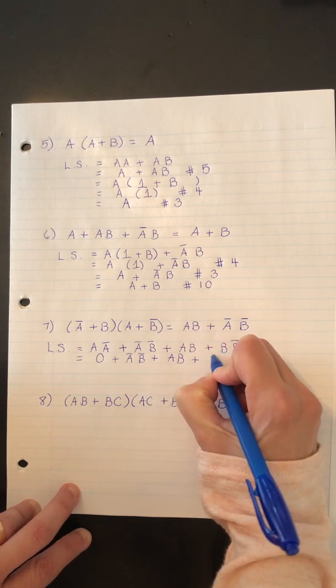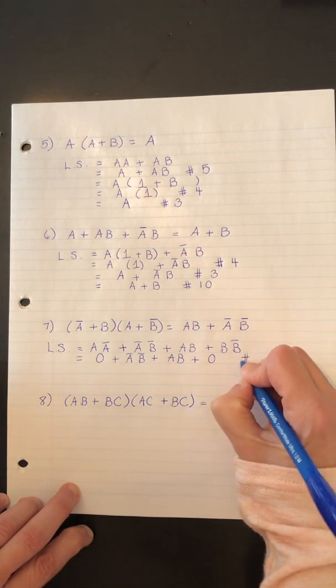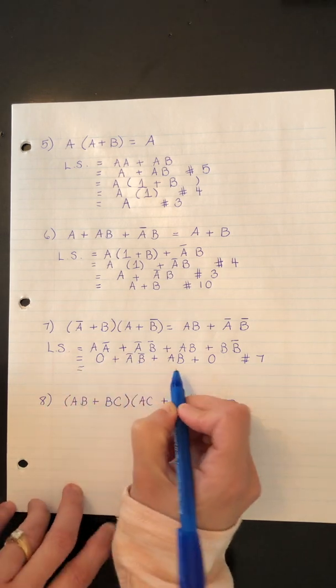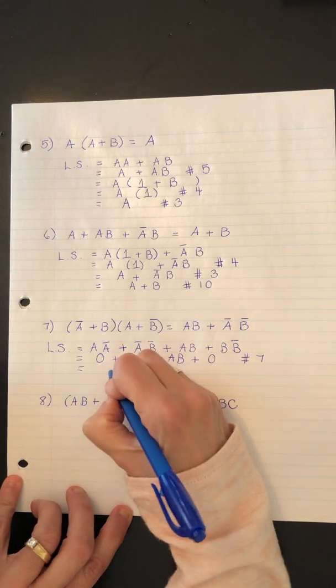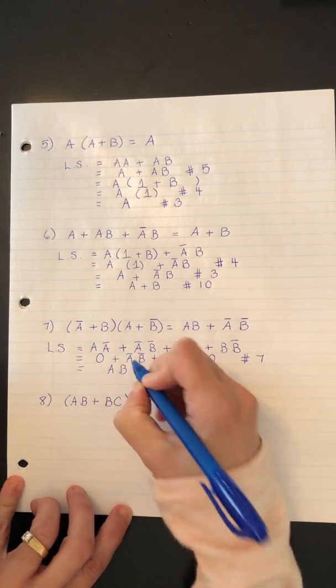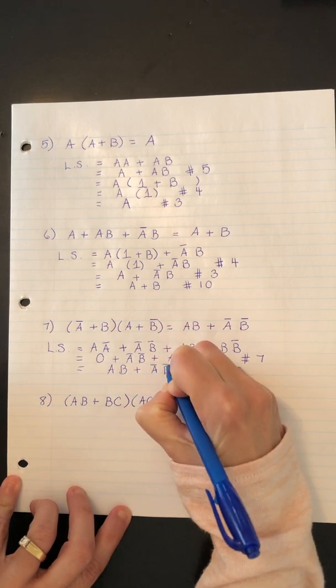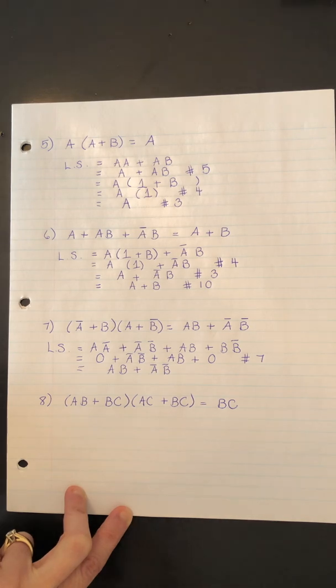And this term is 0. The last one here, b multiplied by b naught, is also 0. So that's rule 7. And so what are we left with? Just these 2 terms, which is the right side. We can certainly change the order of these 2 added terms. Addition works that way. Okay, so we end up with the right side now as required.